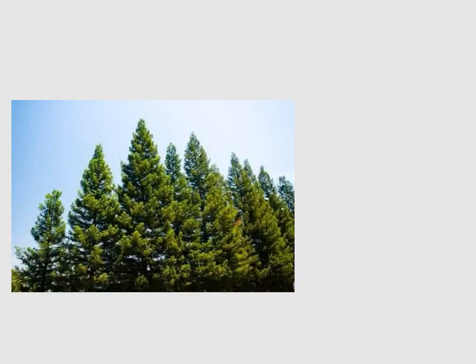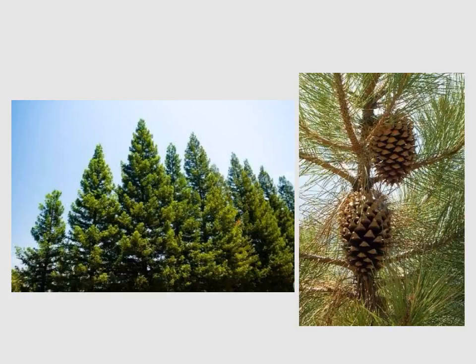Next time you are walking through the forest, you will see these structures, and remember that they are the reproductive parts of this type of plant. A lot more complex than a fern, and they do not produce flowers. They have these structures known as pine cones. Now remember, these organisms are classified in the category of conifers.